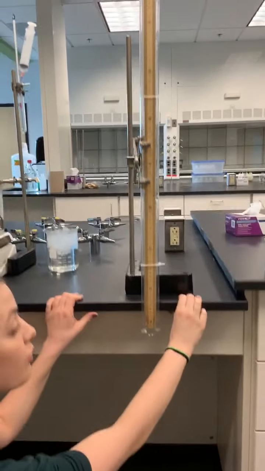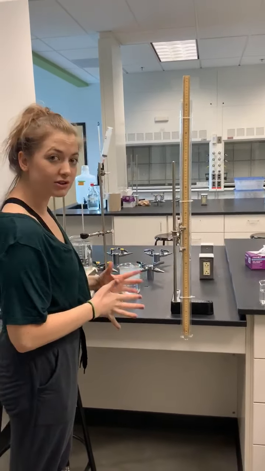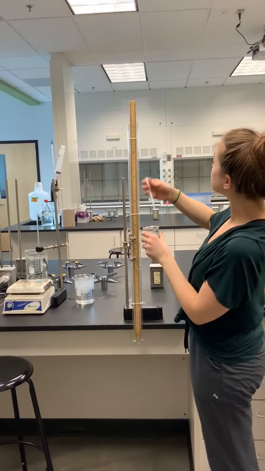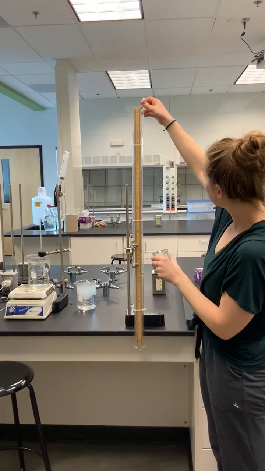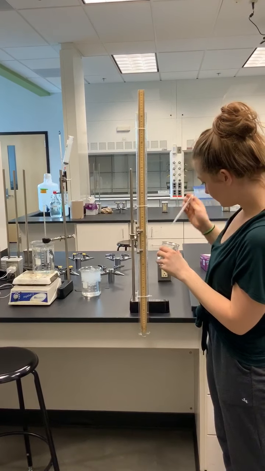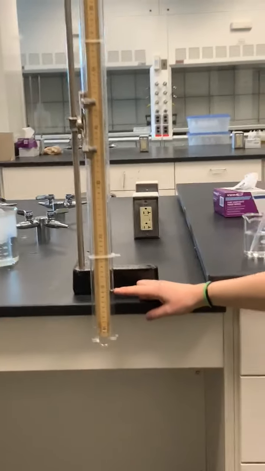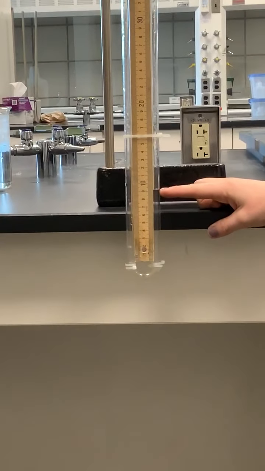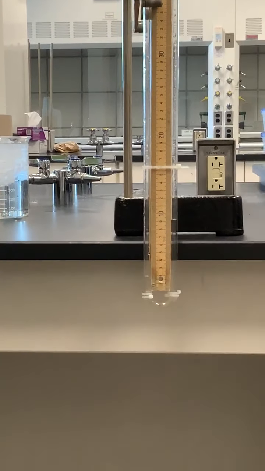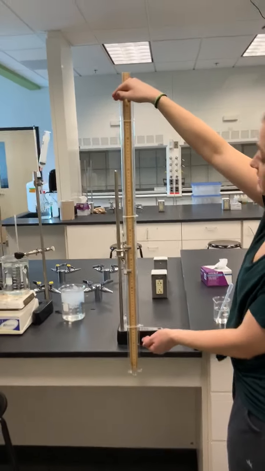Okay, so what we are going to do next is add 8 to 10 centimeters of water to the open end. So I'm just going to take my disposable pipette and put some water in here, and it is going to rise. You will notice immediately that the height of the water at the open end of the tube went up a lot, while the height of the water at the closed end only went up about half a centimeter. That is again because we have not given the air anywhere to escape here.